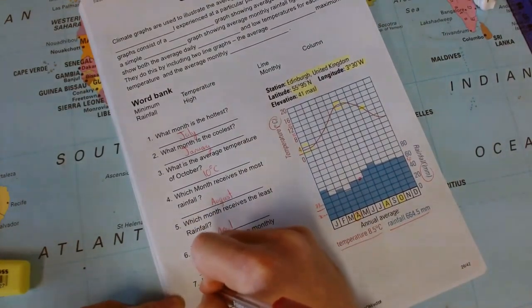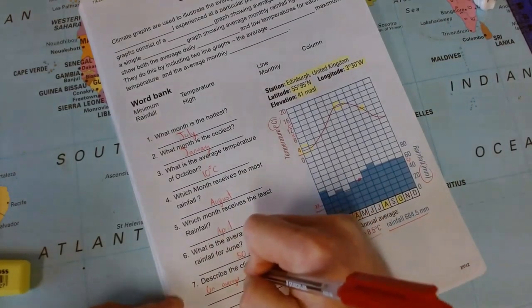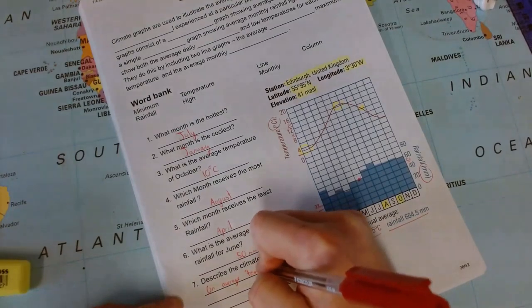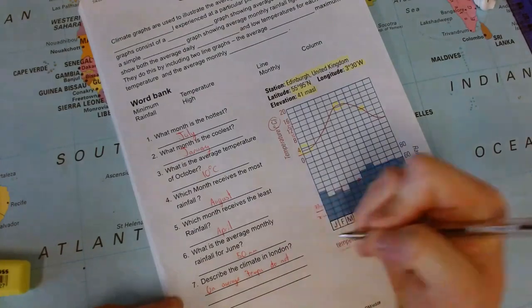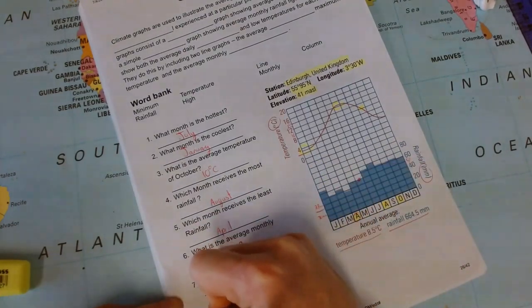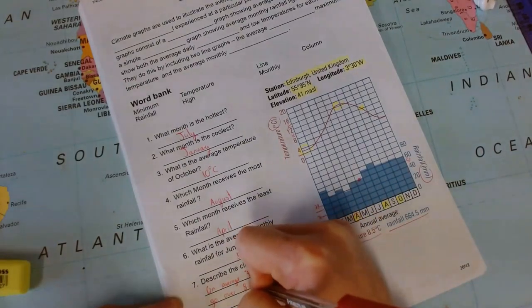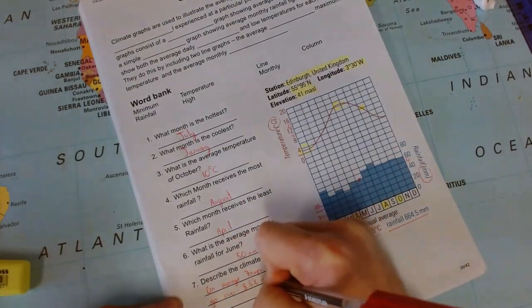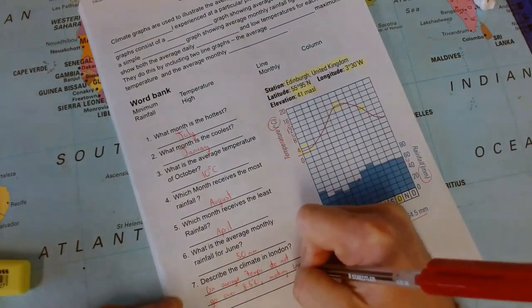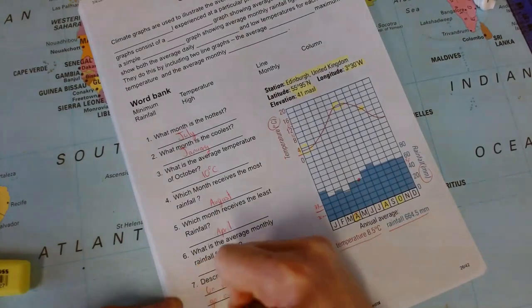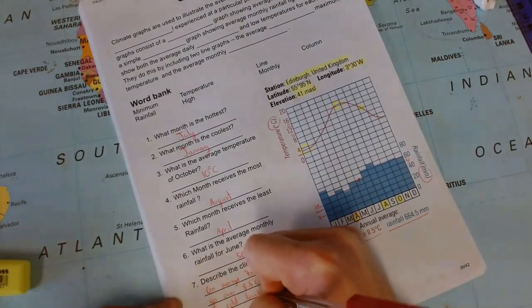Start by saying, on average, temps do not go over 8.5 degrees, making London a cold location.